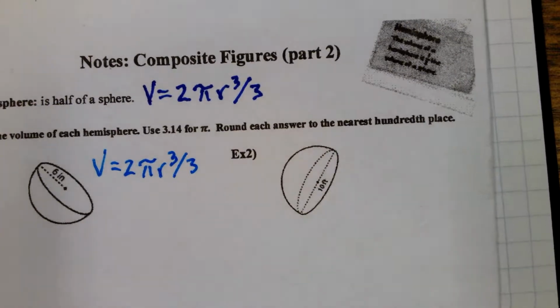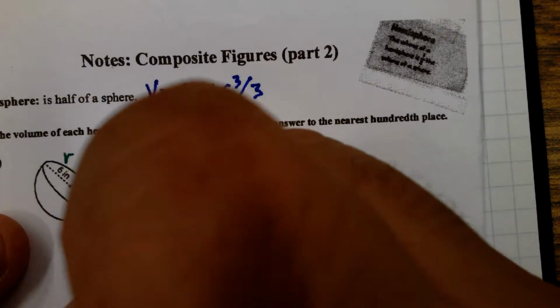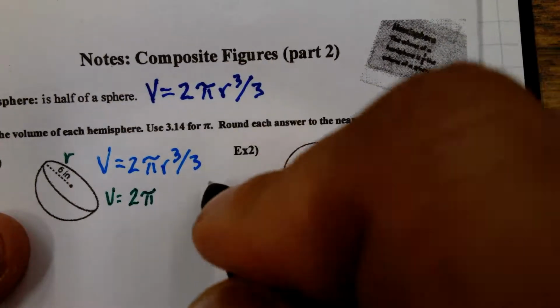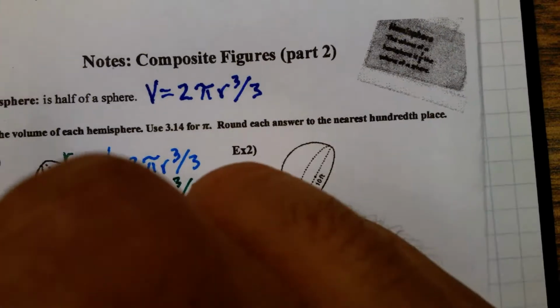So it's 2 pi radius cubed divided by 3. So we already have a radius of 6. So it would be, volume is 2, and I'll leave pi as pi to get an answer in terms of pi, times 6 to the third power divided by 3.